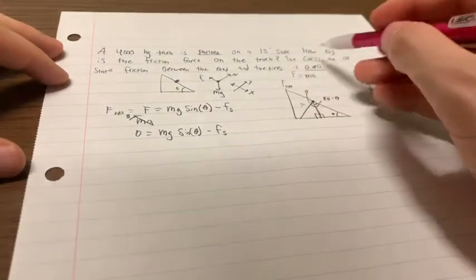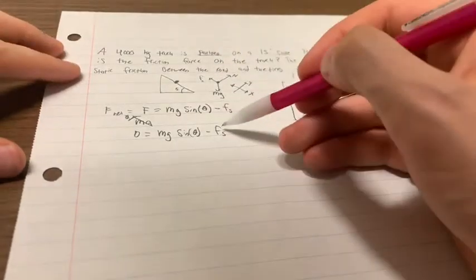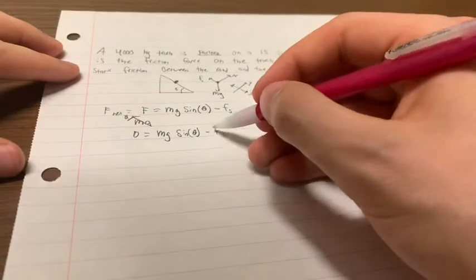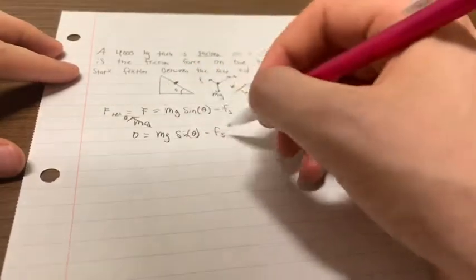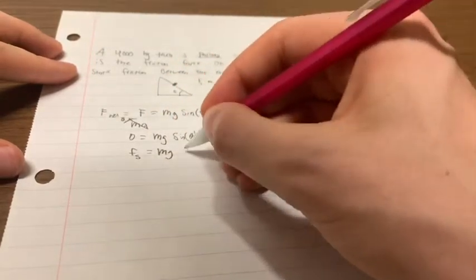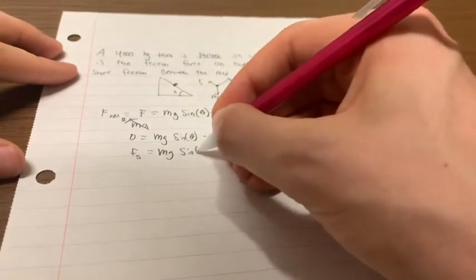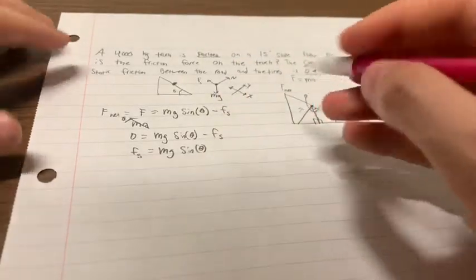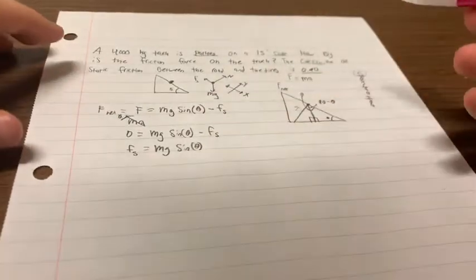We want to find the static friction. So using algebra, we can bring it to this side if we add to both sides. So F of s equals mg sine theta. Now, do we have everything to solve for static friction?